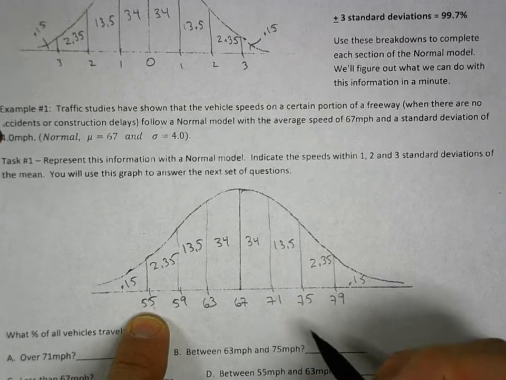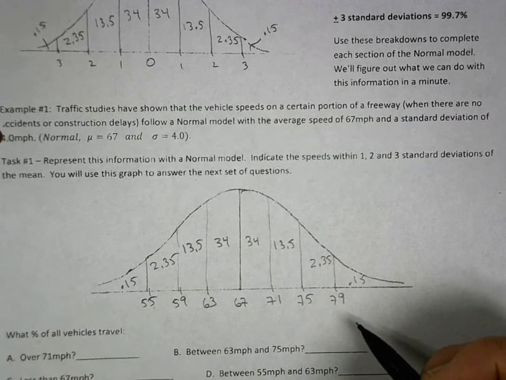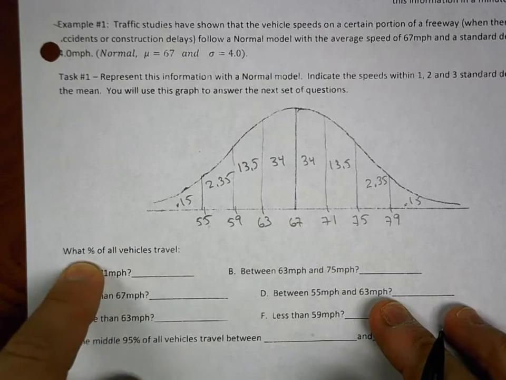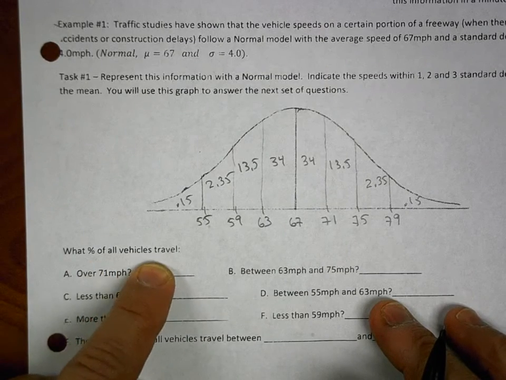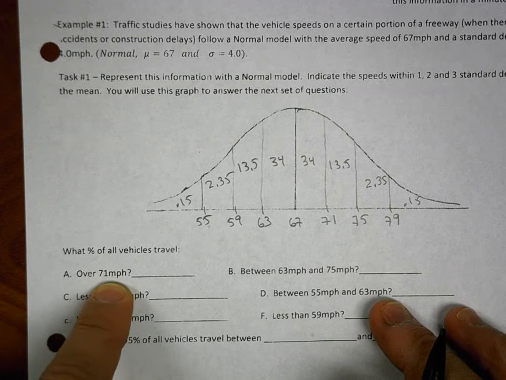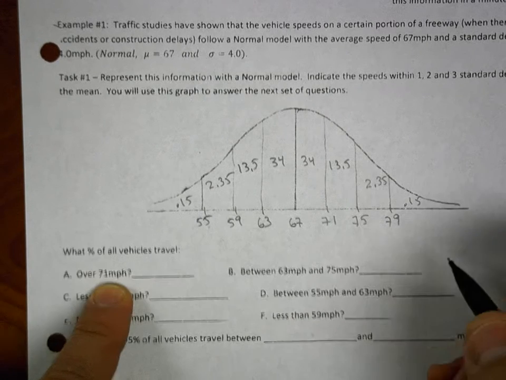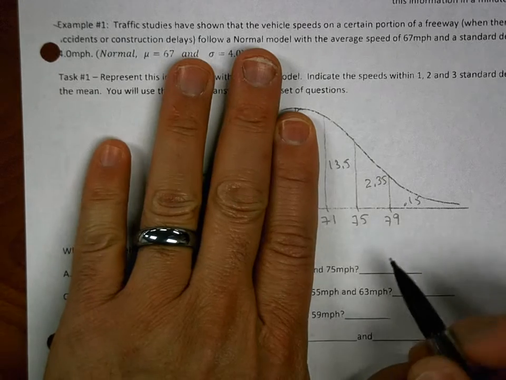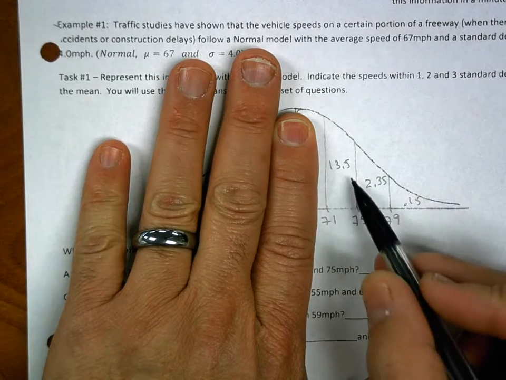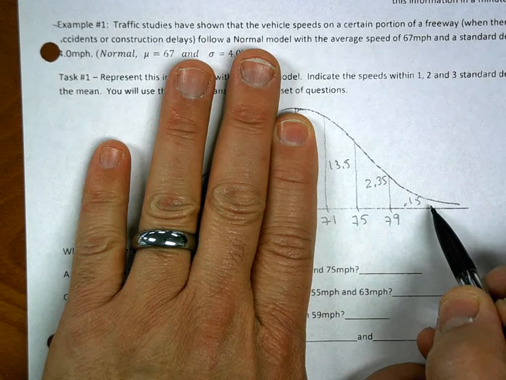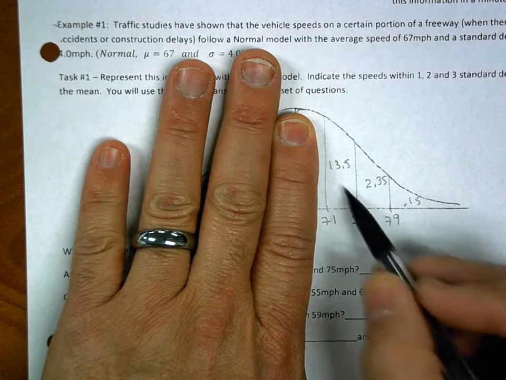All right. So let's look at these questions. What percent of all vehicles travel over 71 miles per hour? Well, all of these cars, because they could be going 80 miles per hour, right? Even 95, possibly. Okay, well, how do we figure out the answer?